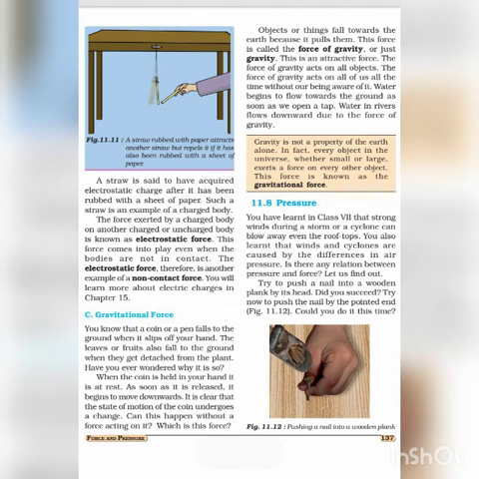We observe that the straw rubbed with paper attracts the other straw, but if it has also been rubbed with a sheet of paper, it will repel the other straw. A straw acquires electrostatic charge after it has been rubbed with a sheet of paper. Such a straw is an example of a charged body. The bodies are not in contact, therefore it is an example of non-contact force.